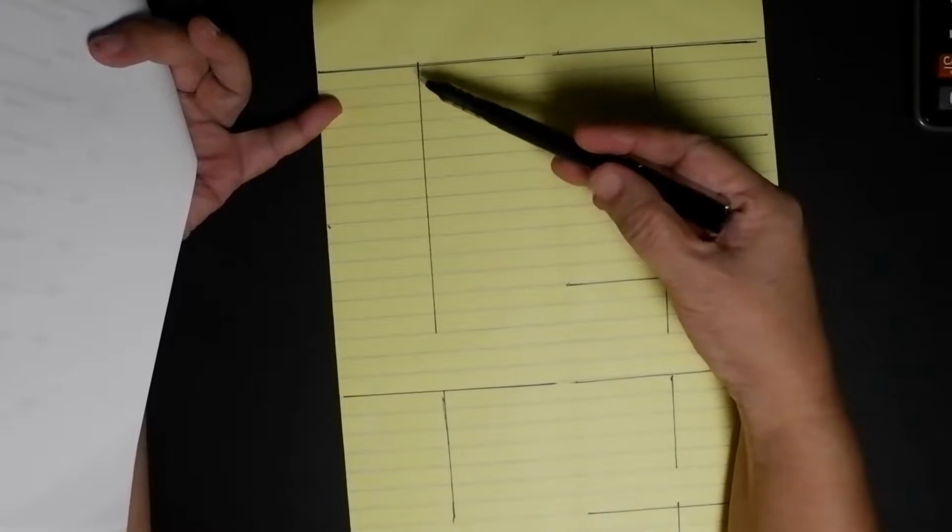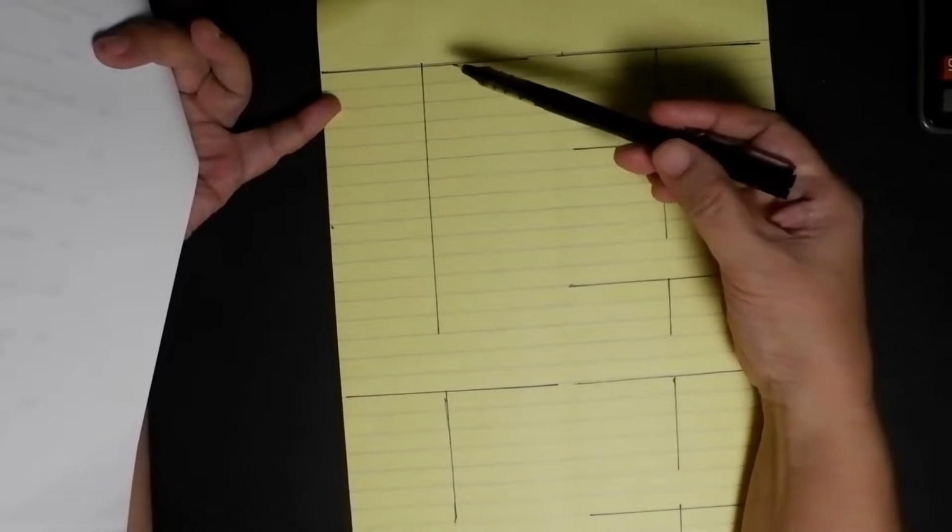And this is how a T account looks like. It looks like a T. That is why it is called T account. Okay, so let us open T account for our accounts that we're going to use. And here it is, the list.